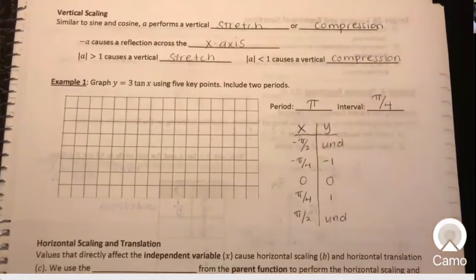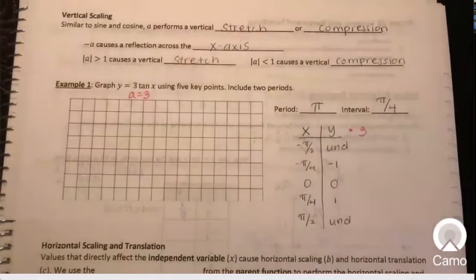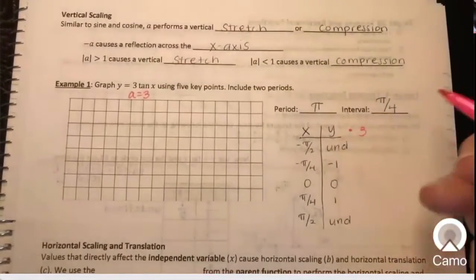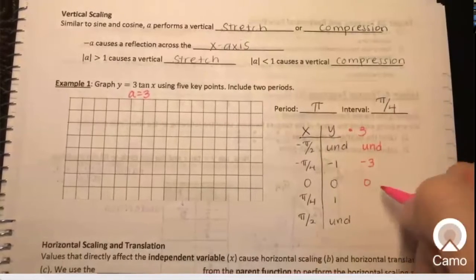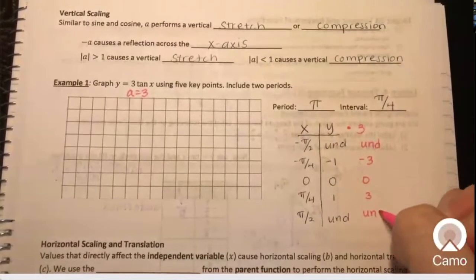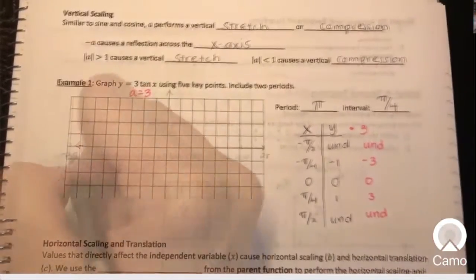So now what we'll do is we're going to go ahead and multiply by 3 because we can see our A value is 3. And so just like before, we're going to multiply our output values. So this will still be undefined, -3, 0, 3, and undefined. And we can go ahead and graph our tangent function.